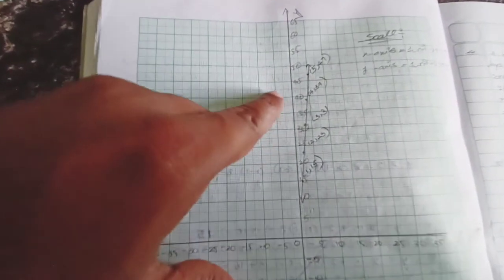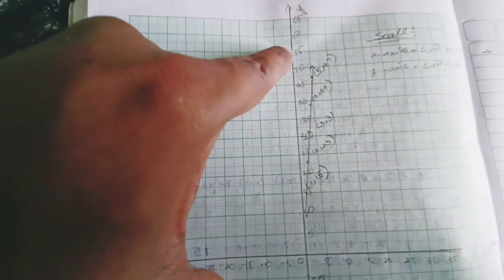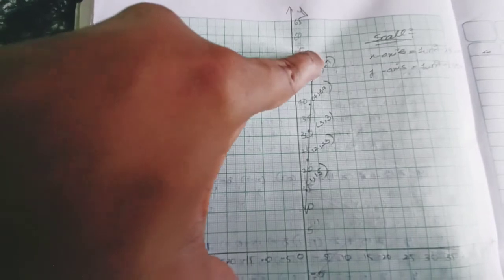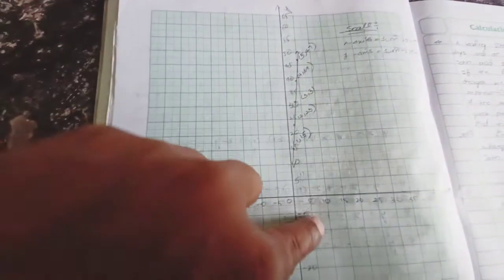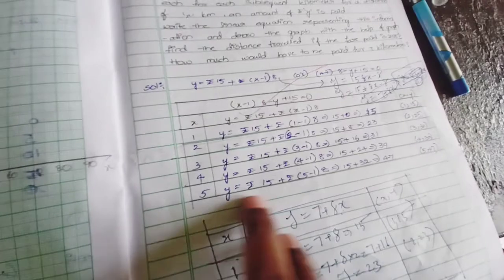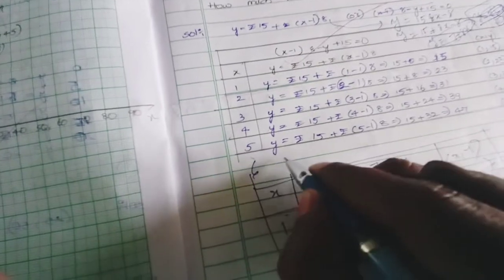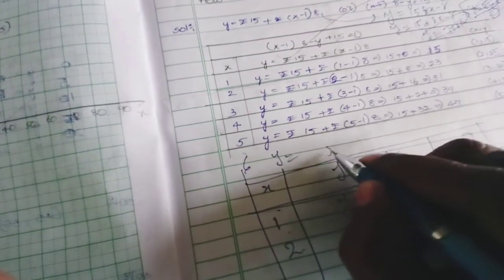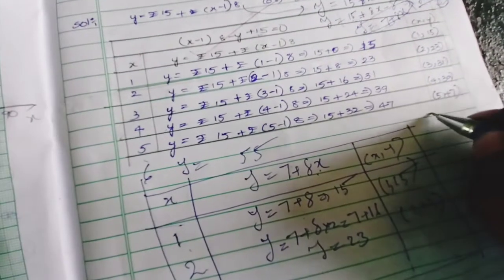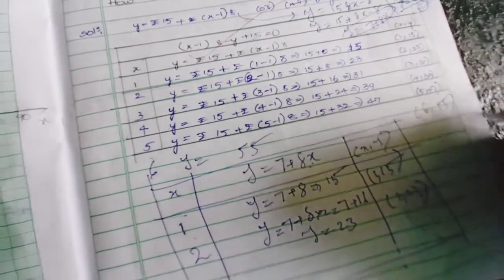If they paid 55 rupees, and you extend the graph, you will come to know how many kilometers they traveled. For 6 kilometers, you will definitely get 55 rupees. See, if x is 6, y will definitely be 55 rupees. 6 kilometers, 55 rupees. From the graph only we get that.